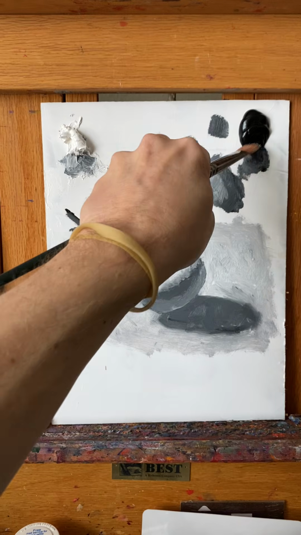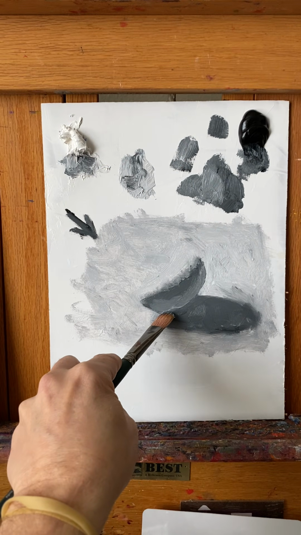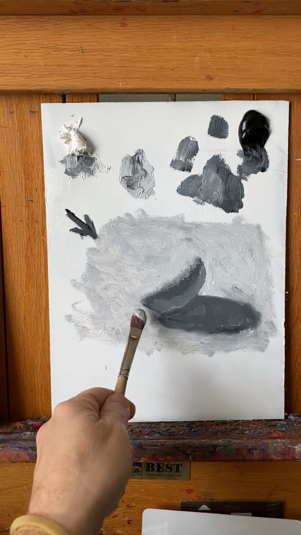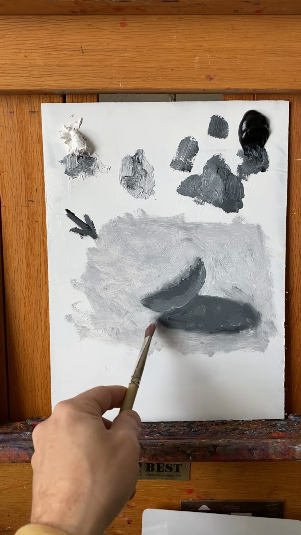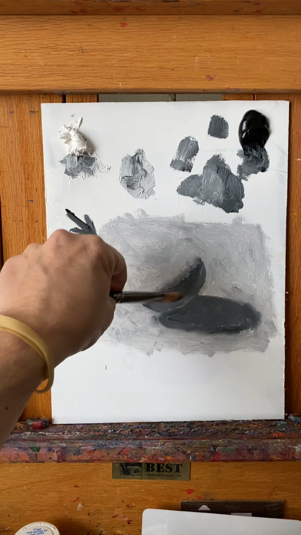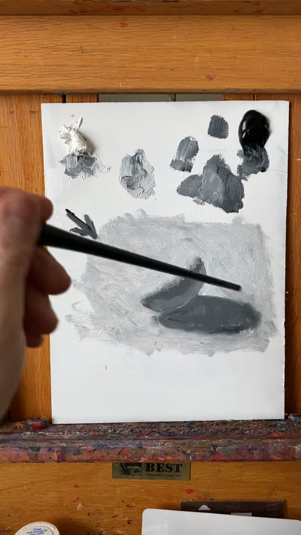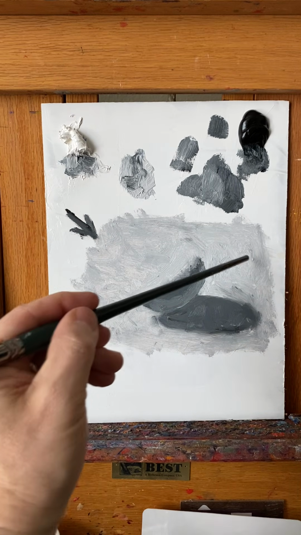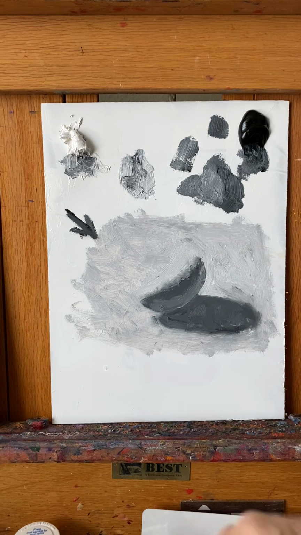And notice I'm sort of noodling with the drawing, trying to get this to look a little more eggish. There we go, something kind of like that maybe. Light edge at the bottom, hard edge at the bottom. But notice how this value is still significantly darker than this light value.